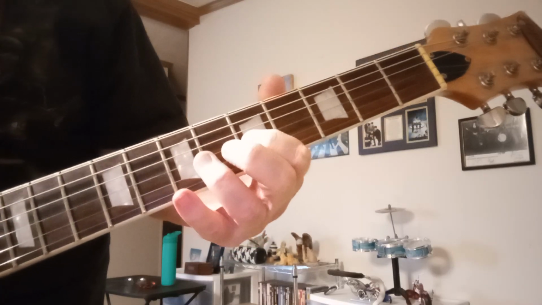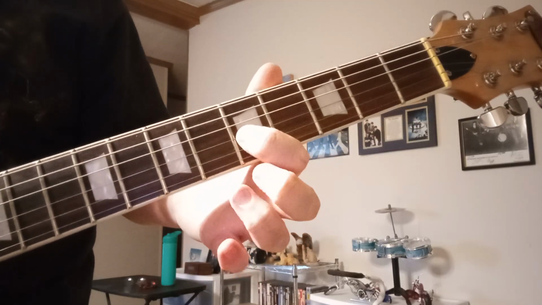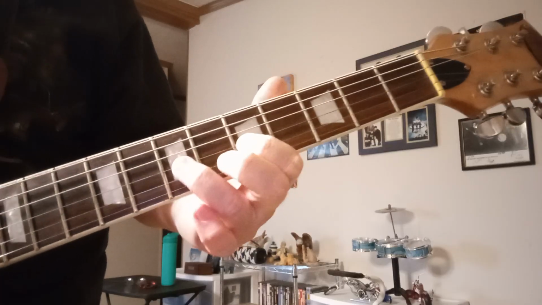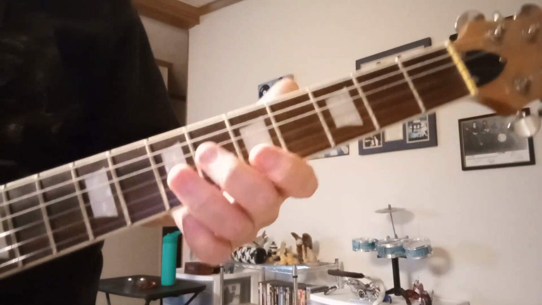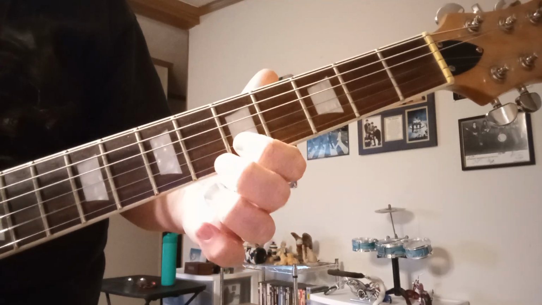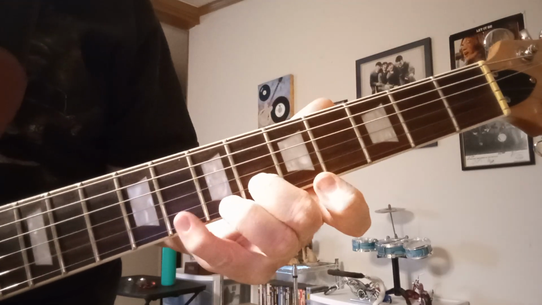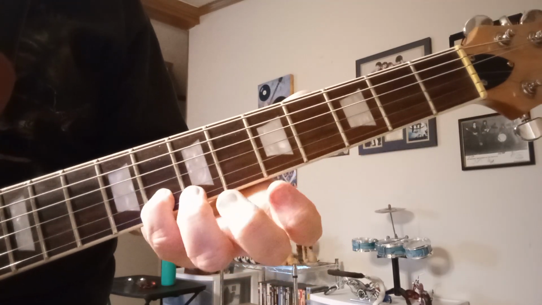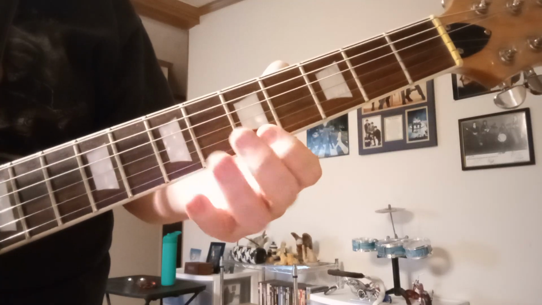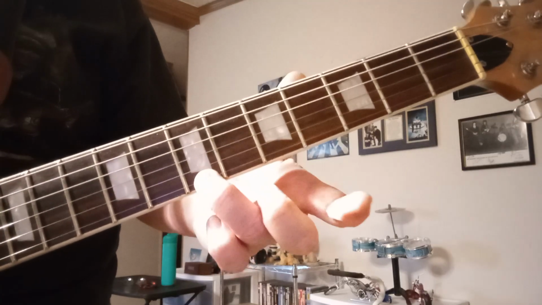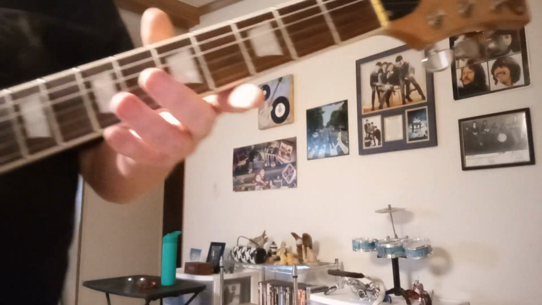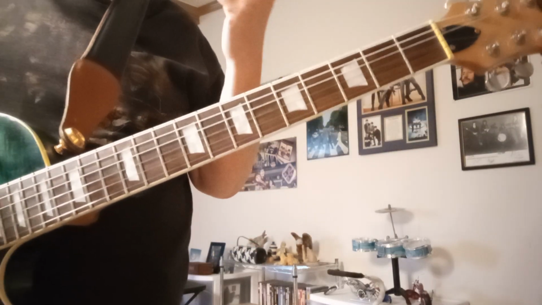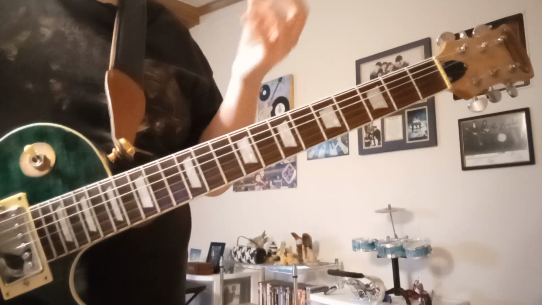G string, we're playing C and D. B string, we're playing E, F, G. High E, we're playing A, B, C. Now, the next thing I'm going to do is go through and play it again, but I'm going to give you the formula for the scale.